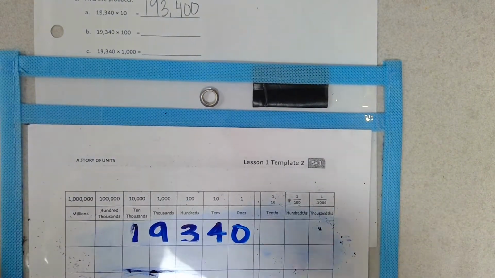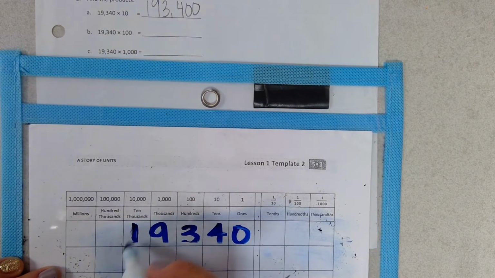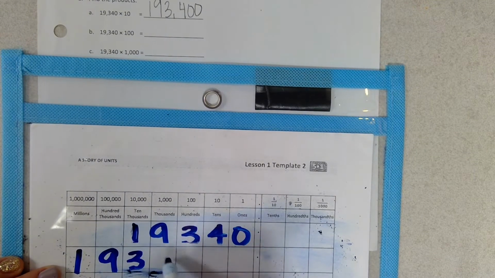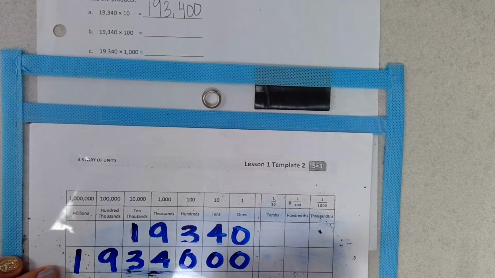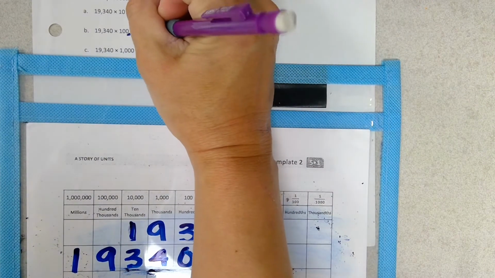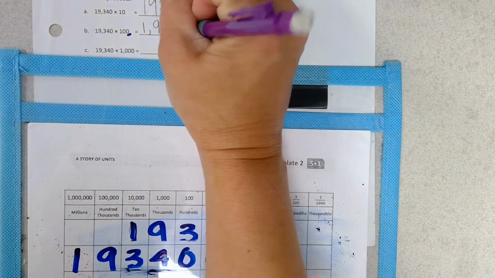So go back to the original number again. This time I'm multiplying it by 100. So I need to move it 2 place values. So that means my 1's going to go here, 9, 3, 4, 0. And then I've got to add 2 zeros. I multiplied by 100, which is 2 zeros. Interesting. There's going to be a pattern here in a minute. So this is 1,934,000.